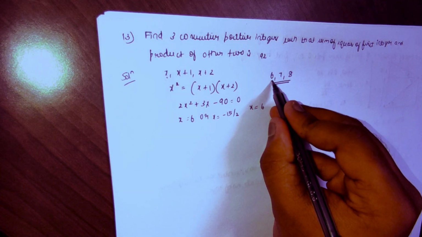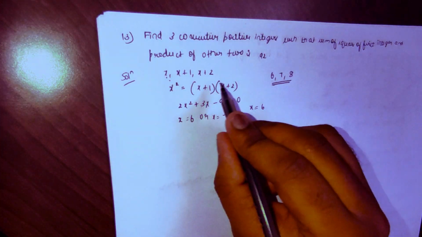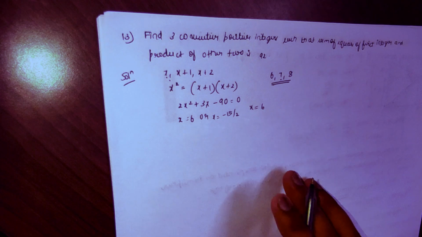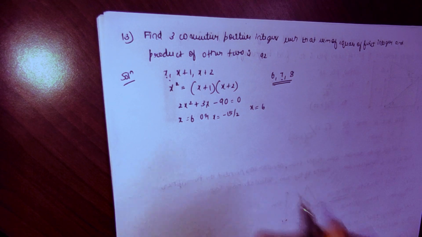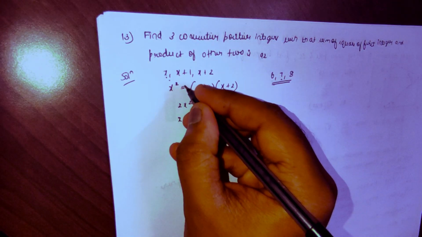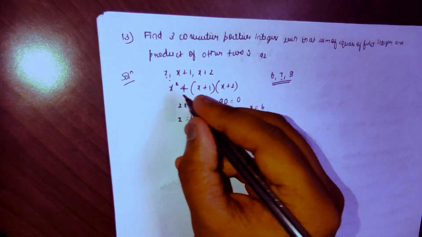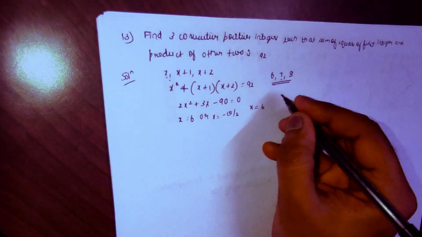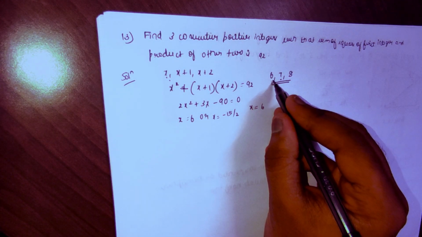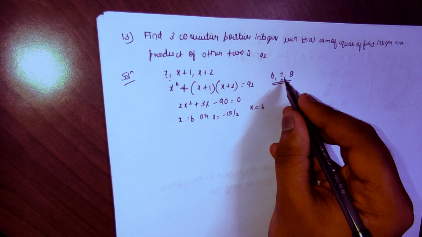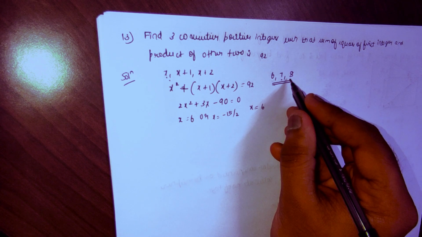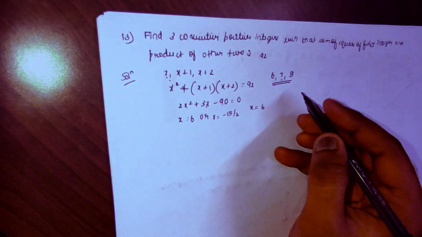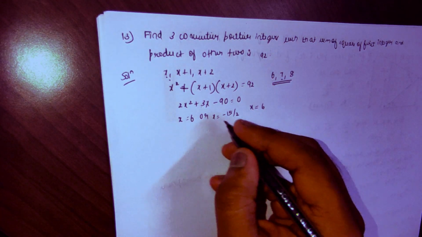So the square of 6, 36, plus 7 into 8, 56. They have given in the question the sum of the square of the first and the product of other two is equal to 92. So 36 plus 56 is equal to 92.